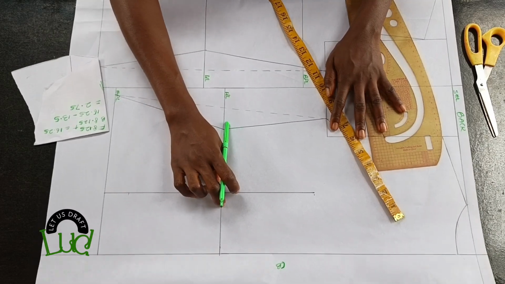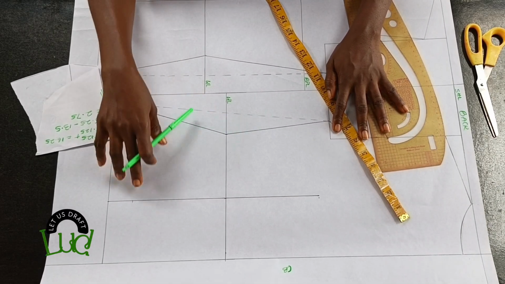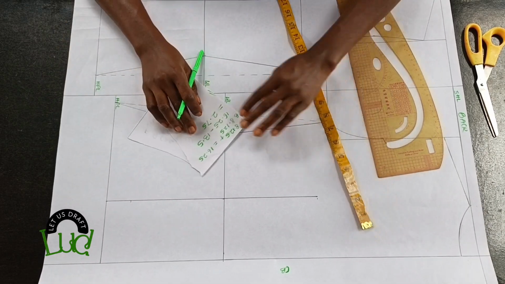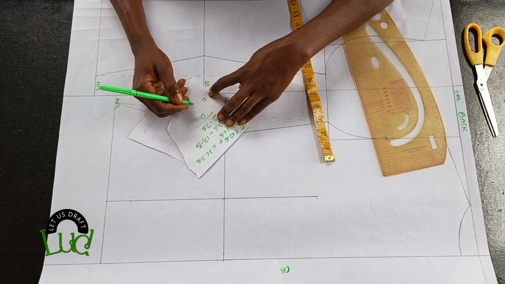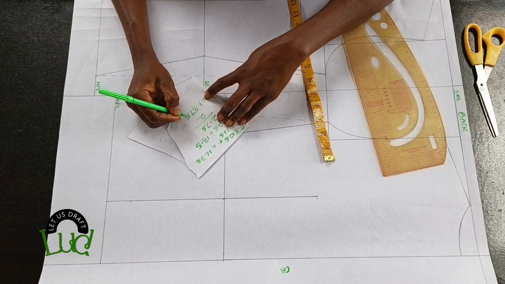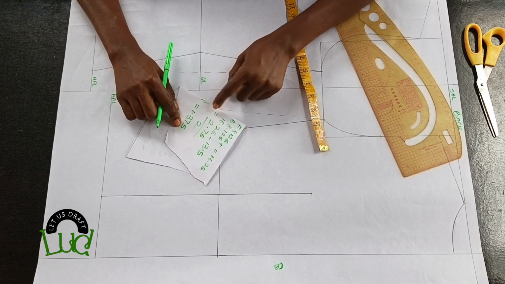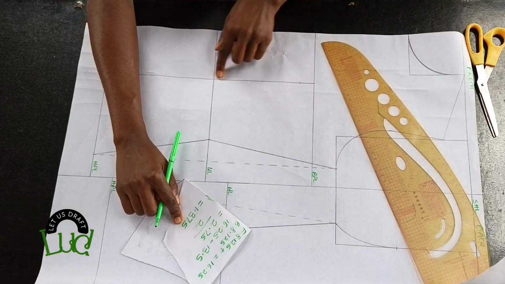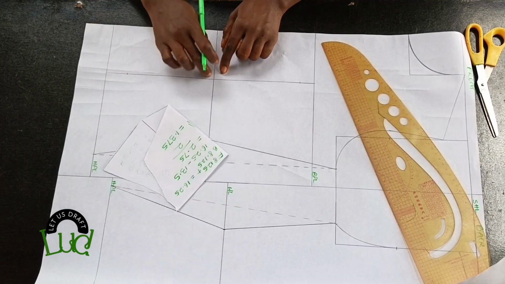And now we have two patterns, the front part and the back part. I'm going to divide this 2.75 into 2, and it's giving me 1.375. So I'll use this 1.375 now to take in my dart for the back, and also the remaining 1.375 to take in my dart for the front.